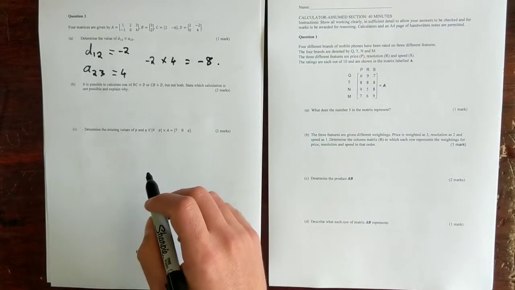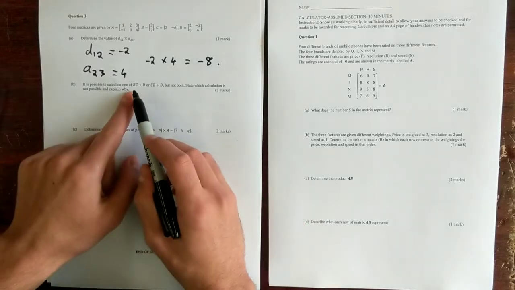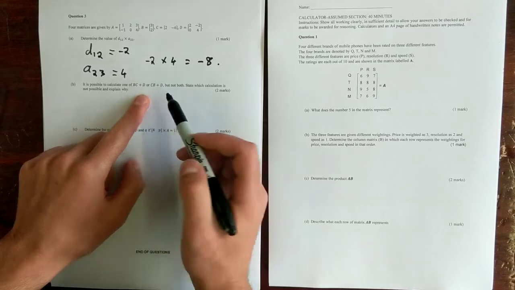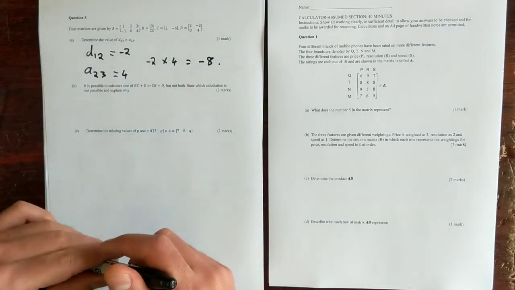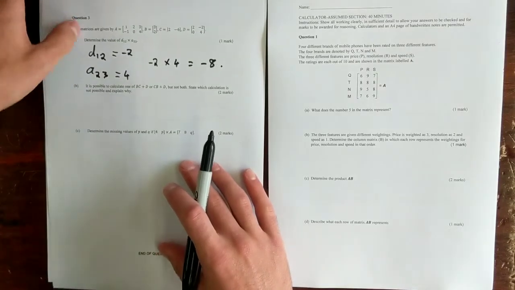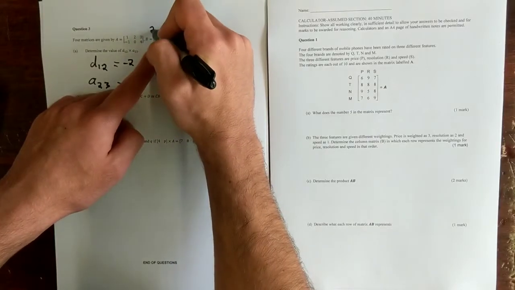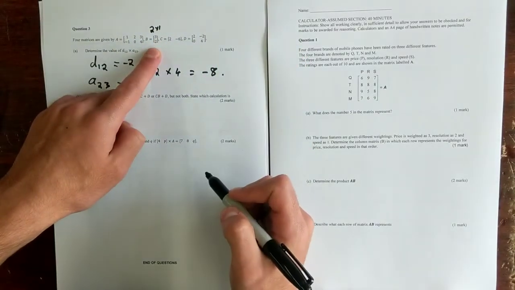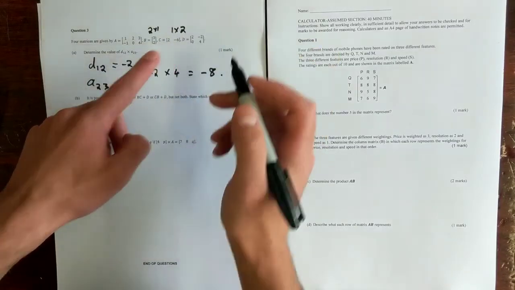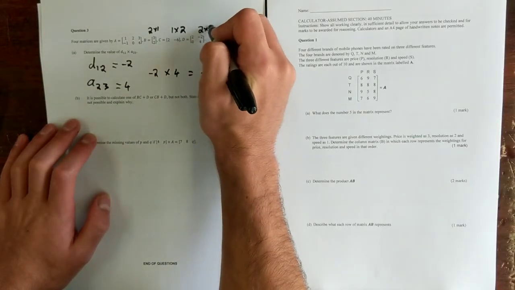Question B. It is possible to calculate one of either BC plus D or CB plus D, but not both. State which calculation is not possible and explain why. Okay, matrix B, that is a 2 by 1 matrix. Matrix C is a 1 by 2 matrix. So let's work this out. Matrix D is a 2 by 2.